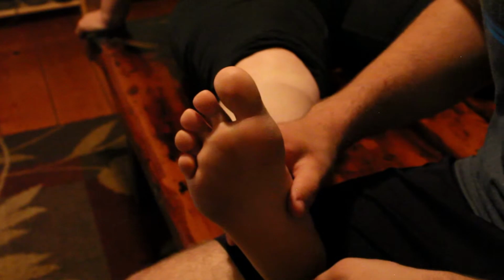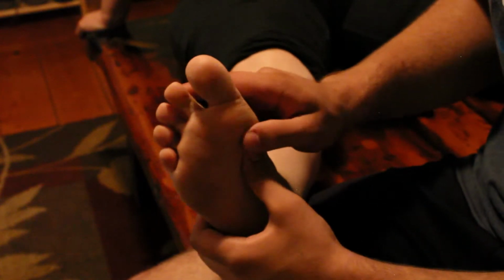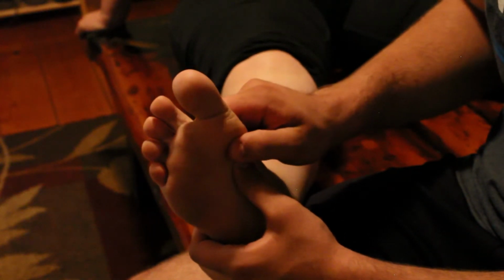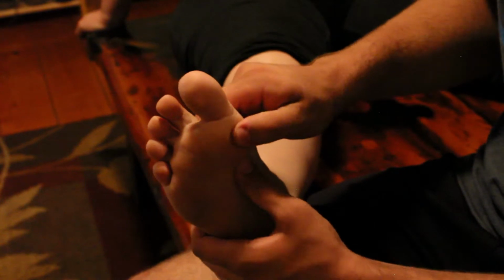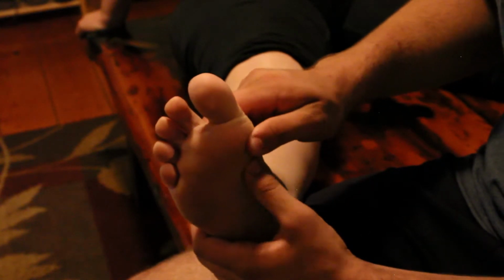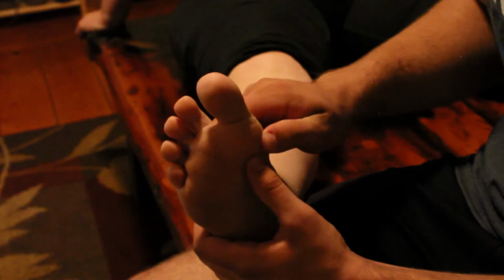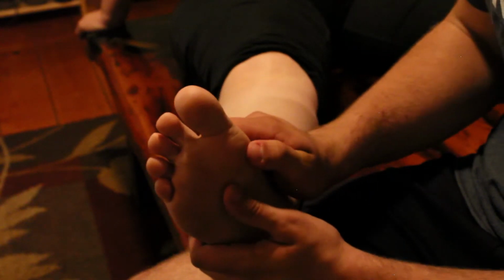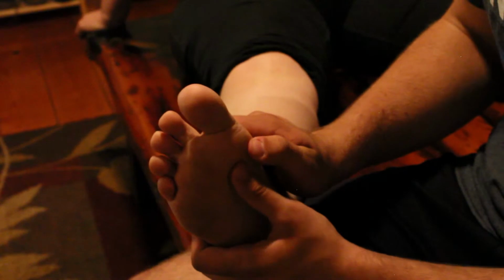Now you're going to palpate for the sesamoid bones. The sesamoid bones are found at the base of the first metatarsal. So you're going to follow the metatarsal all the way down and find them right there. And this is just to see that they're still intact and they're still there, just so you can rule out sesamoid fracture.